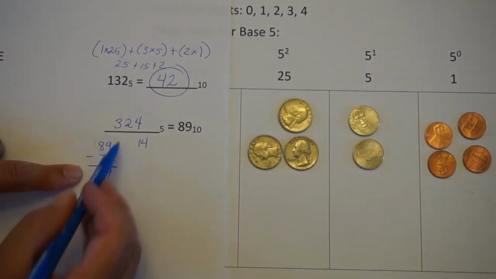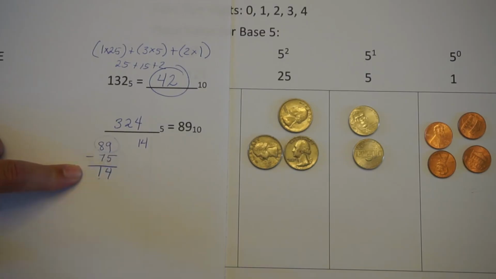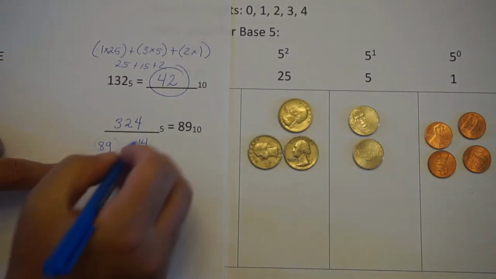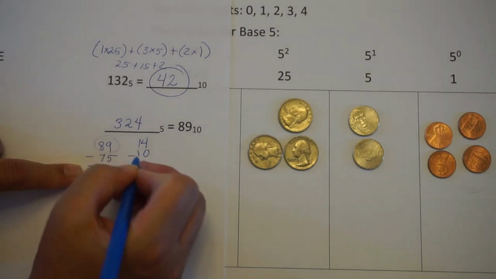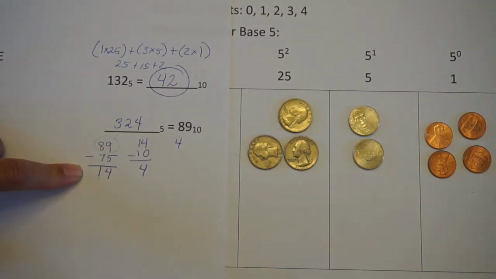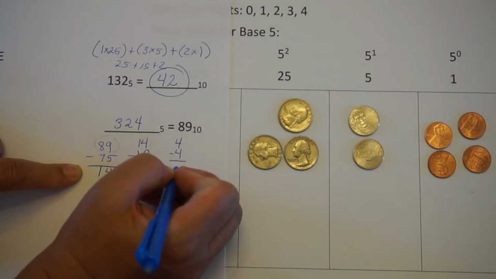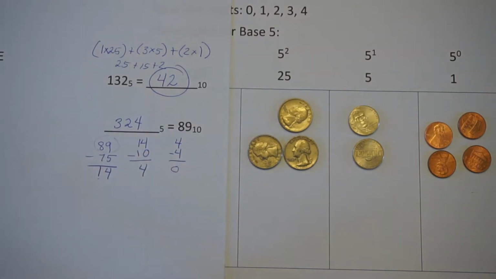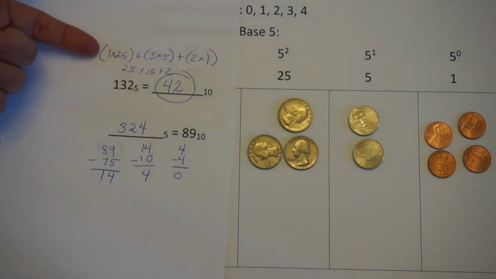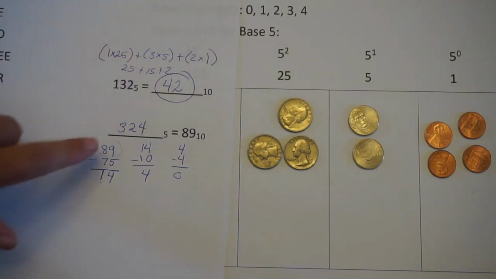I had 89. I took out as much as I could in a value of quarters, which left me with 14. How many nickels can I fit into 14? Well, not 3 of them, that would be 15. 2 nickels is 10. And then what's left over is 4. How many pennies do I need to make 4? That's 4 pennies. It really is the opposite of this procedure. It is division and subtracting instead of multiplying and adding.